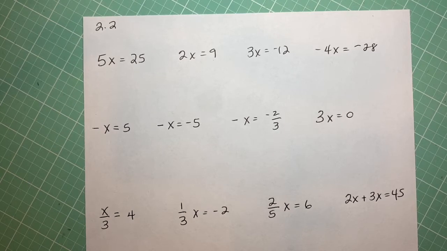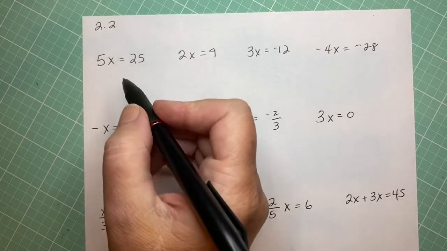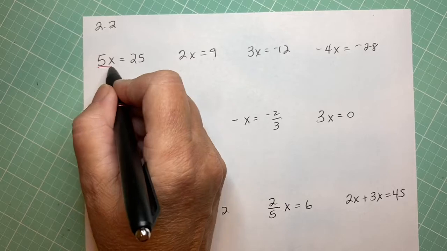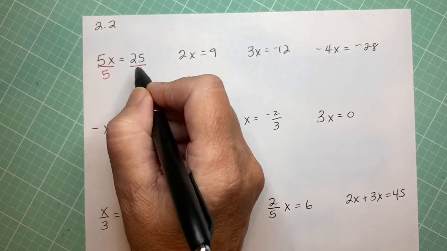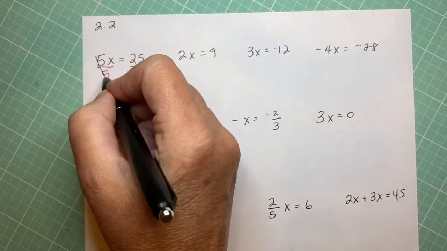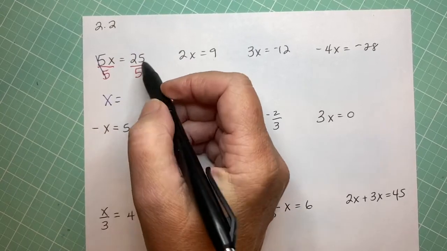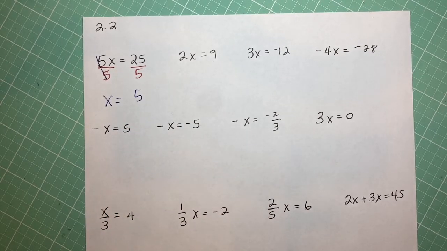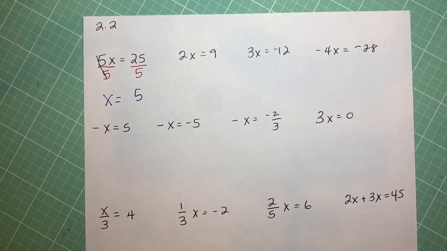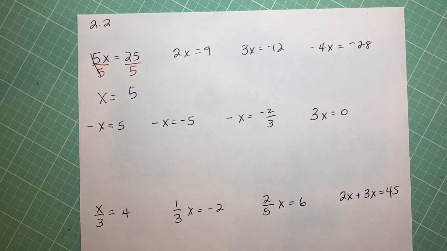And so that's why step 6 is, in the last step, when you have the letter on the left and the number on the right, you get the letter by itself by dividing by the number in front. So here it's a 5 sitting in front of the x, so we're going to divide both sides by 5, which cancels that out and leaves me x equals 25 divided by 5 is 5. So step 6 is just to divide by the number in front, the coefficient.